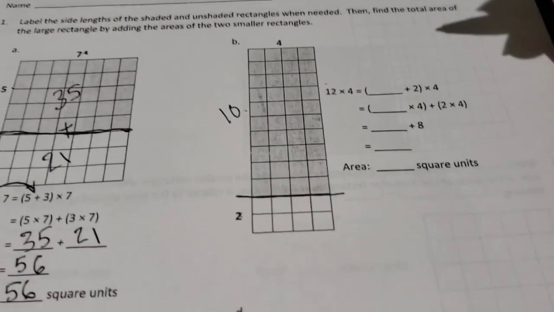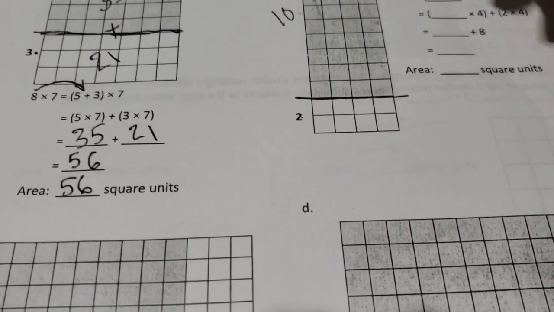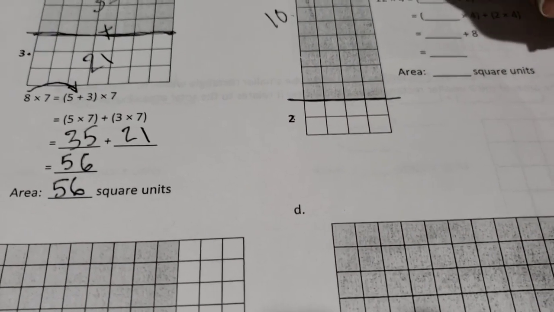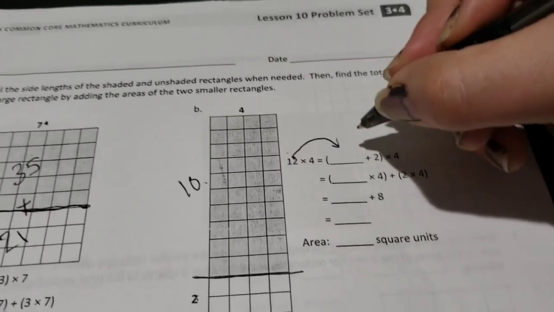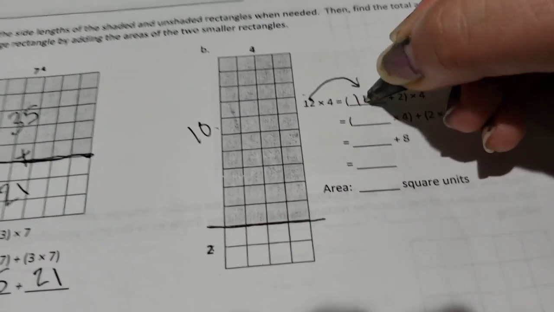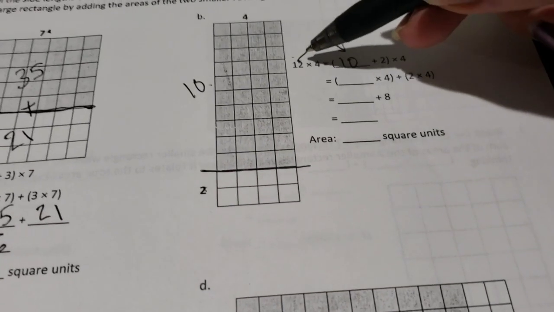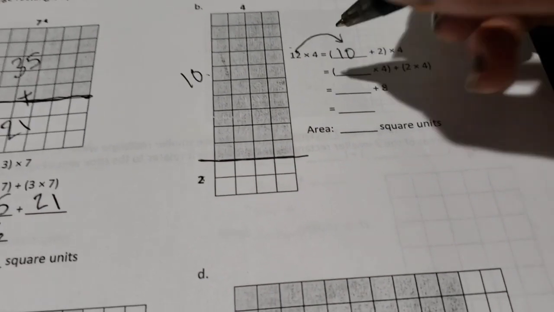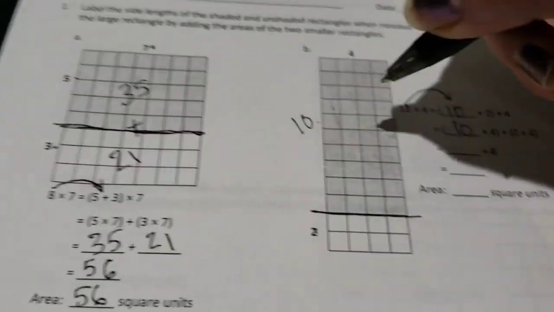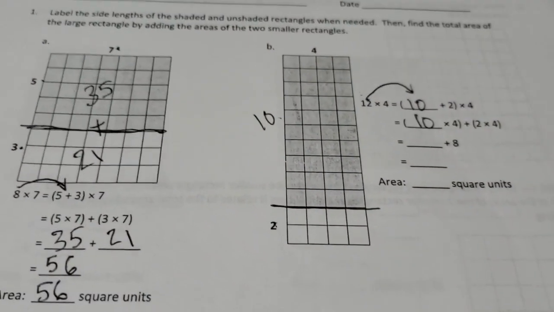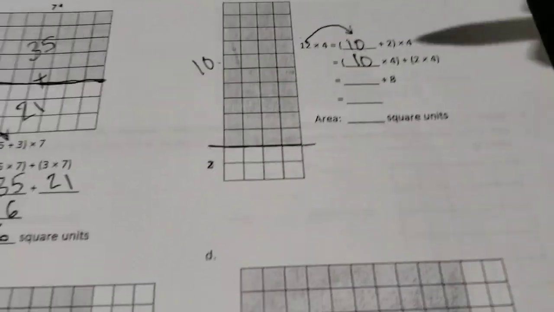Okay, so for the first one, so now 12 is no longer 12. It is now 10 plus 2. So now we're going to multiply 10 times 4 for the big rectangle to find that area there. And then we're going to do for the smaller one, 2 times 4.